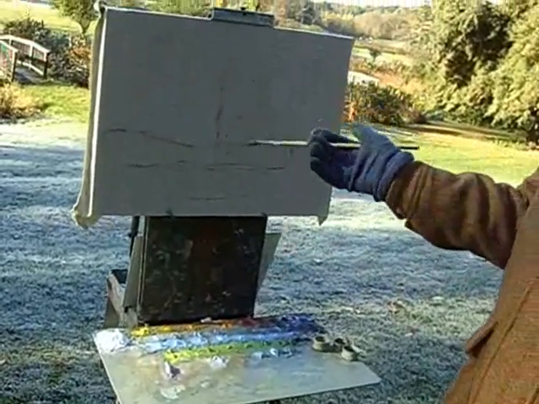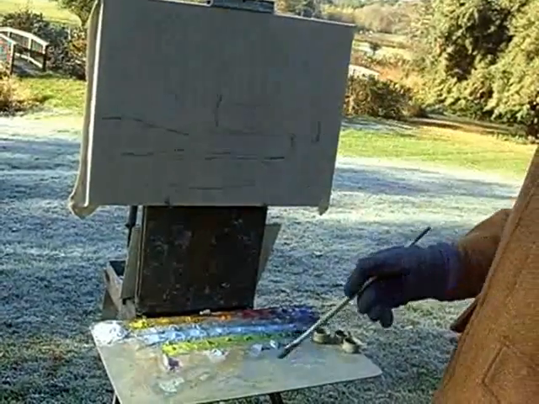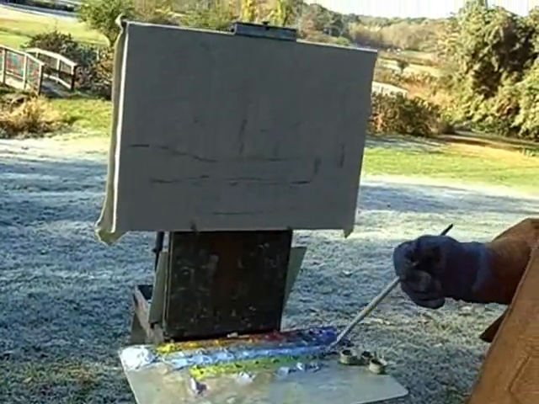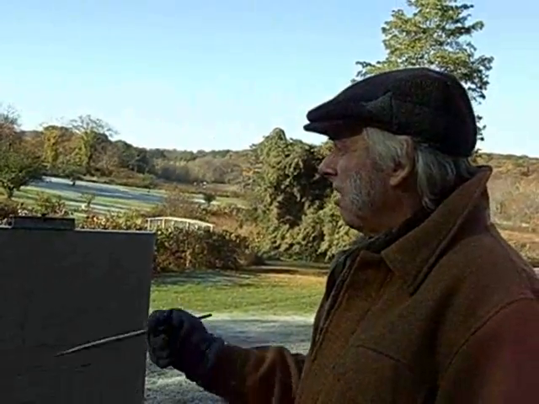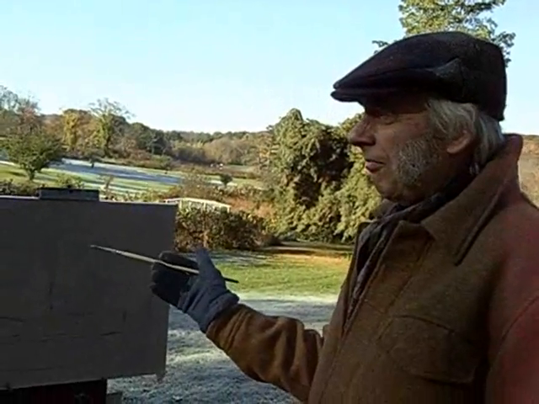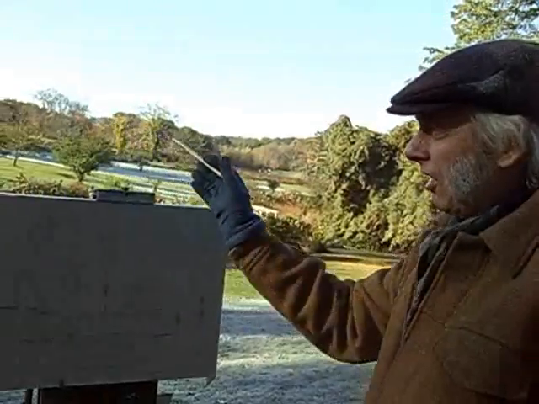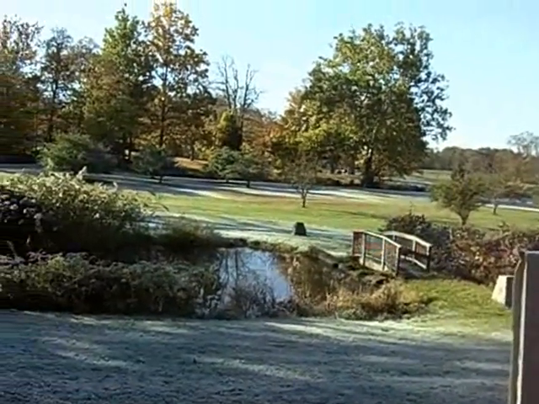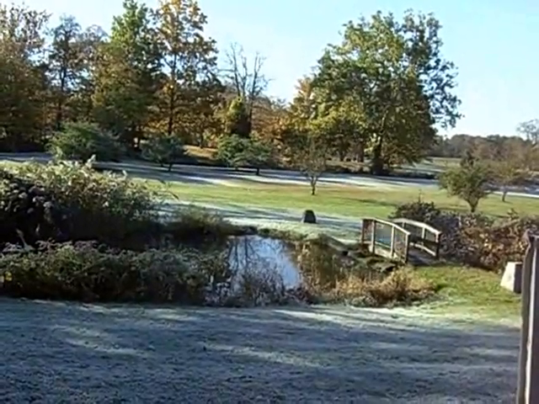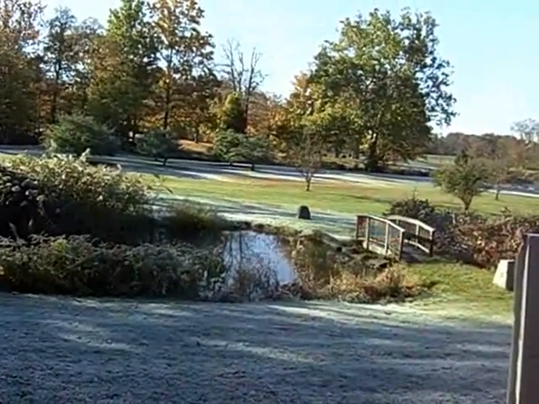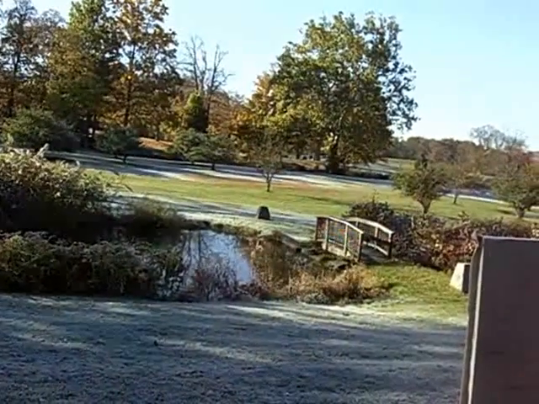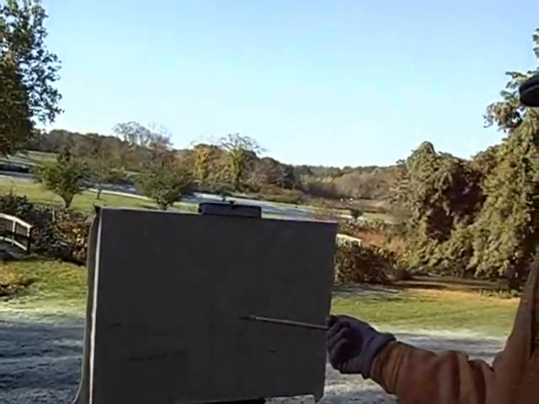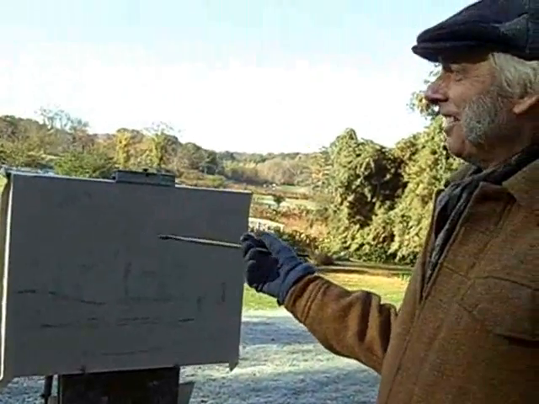I'll start just as if we were not as experienced as we all are. The first thing you do is find the direction of the sunlight, which way it's coming, and you try and prove that at all times in your painting. We were mentioning before that the shadow is quite blue.